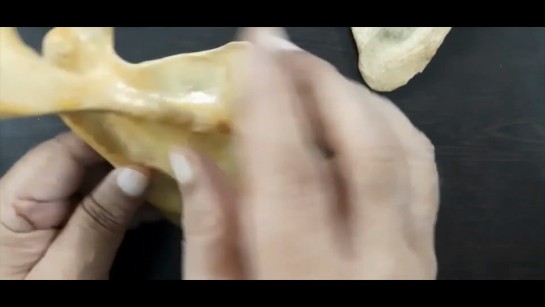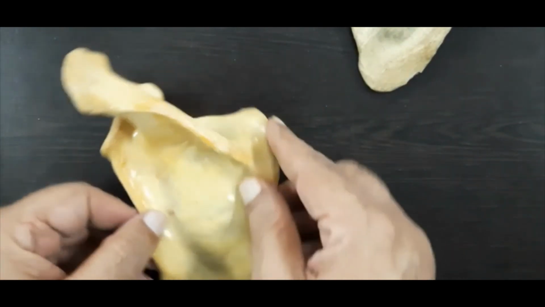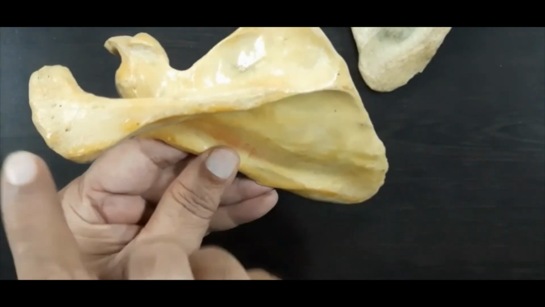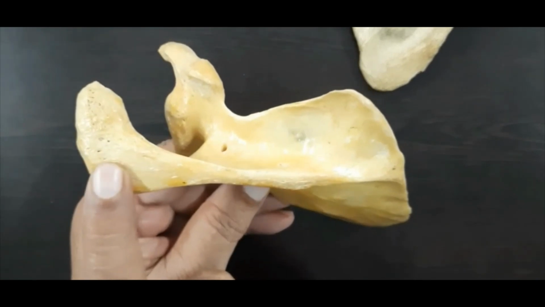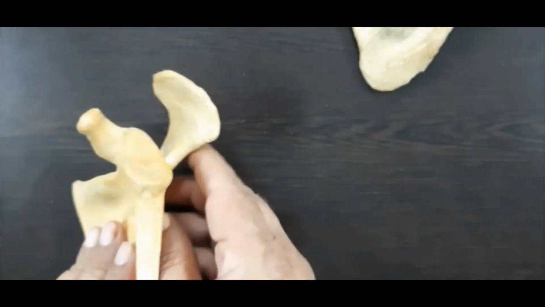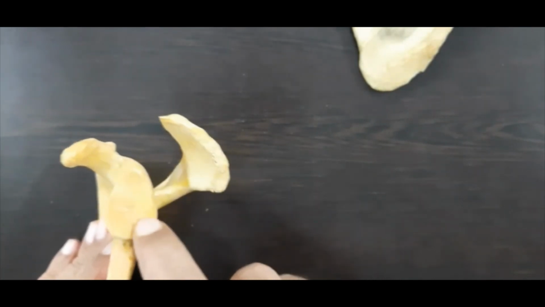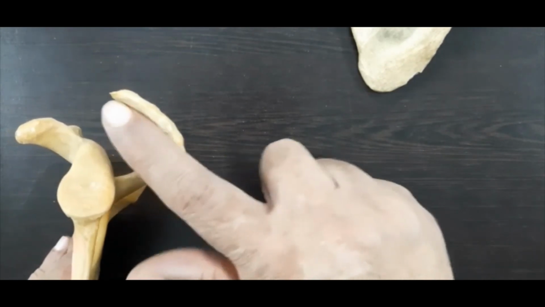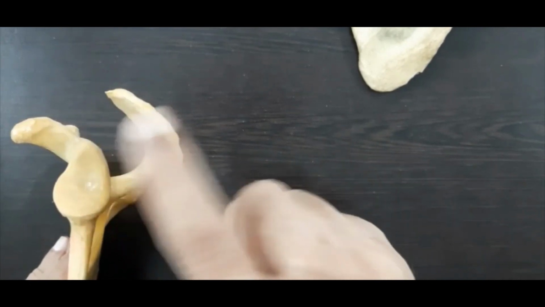It is present on the dorsal surface of the scapula. Now this acromion process overhangs onto the glenoid cavity. Let me show you from this aspect. So this is the glenoid cavity or glenoid fossa, and it is overhanging onto the glenoid cavity.